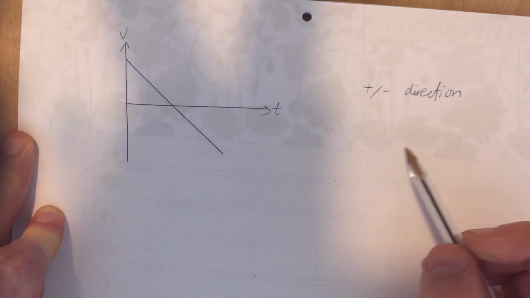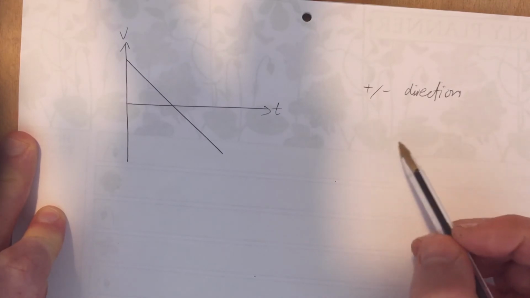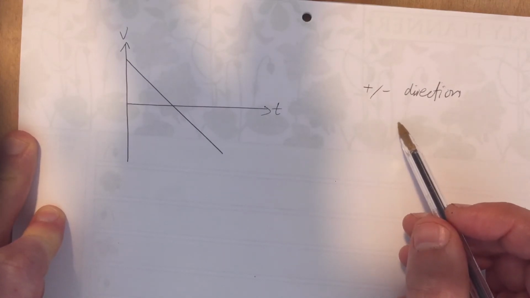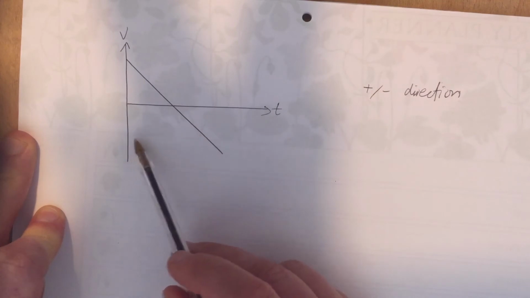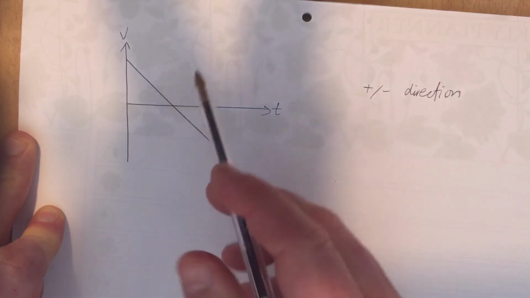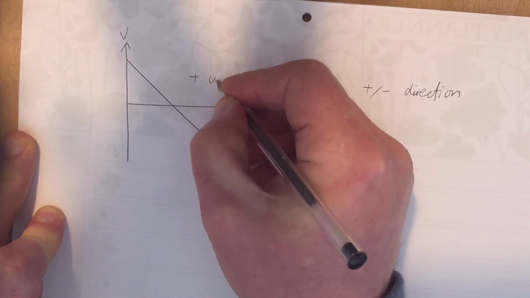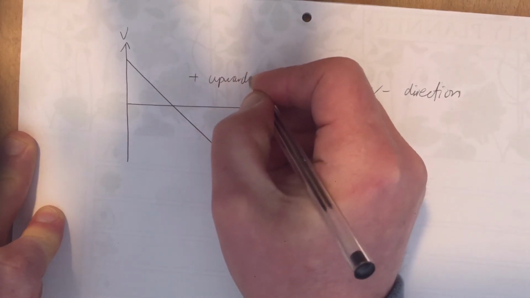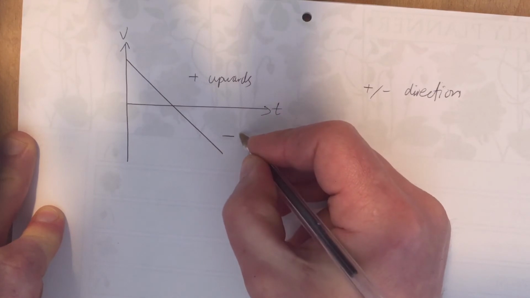I'm not going to tell you what it's for. That's something you can maybe have a think about before next time, and it'll be brought up in next time's lesson. But what we're going to do here is say that anything that's positive is going to be upwards, and anything downwards is going to be negative.